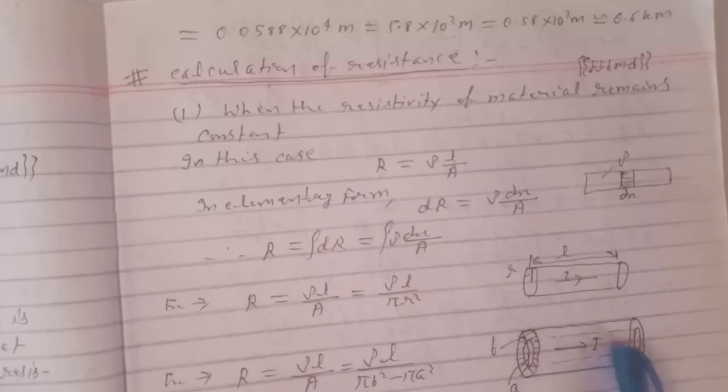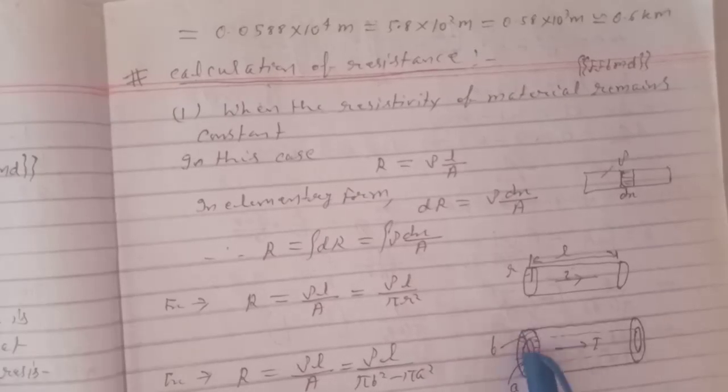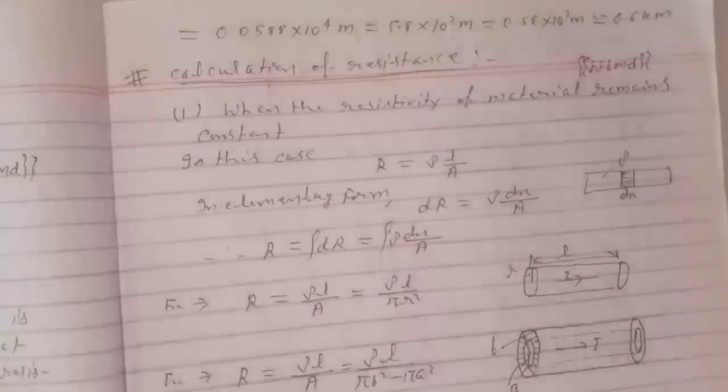Now in this case a hollow cylinder is given, whose inner radius is a and outer radius is b. Then we can write rho L by the area of cross section, which is the outer area minus the inner area, because we have to remove this area since it is hollow. So pi b square minus pi a square, equals rho L by pi into (b square minus a square).